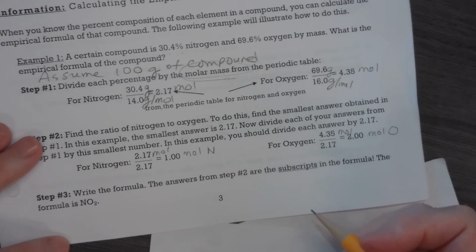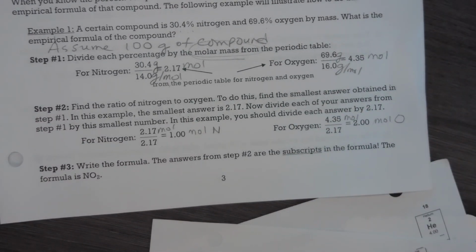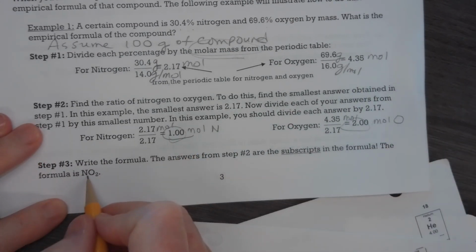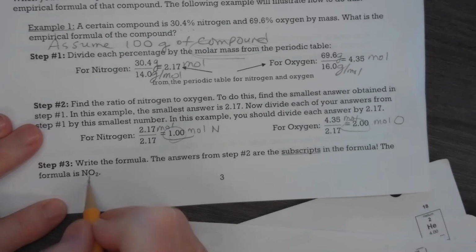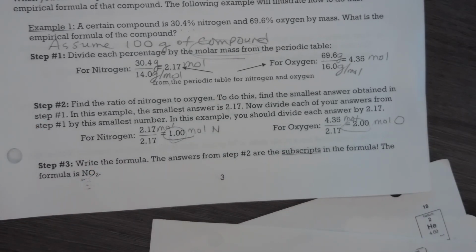Therefore, I know my ratio is 1 to 2. And so I'm going to use these as the subscripts. And again, there's an understood 1 right here. We actually don't write the 1, do we? All right, so that is page 3 of ChemQuest 27.